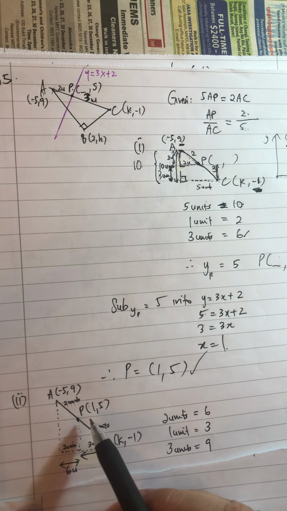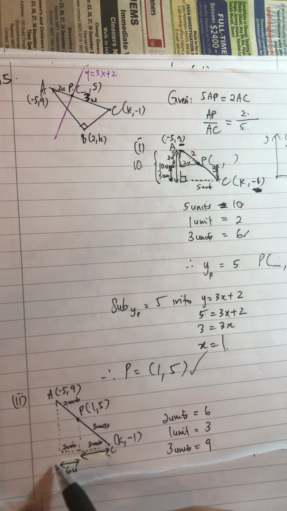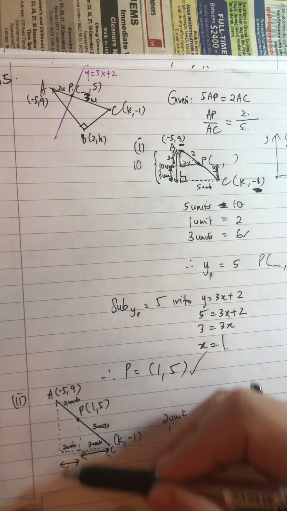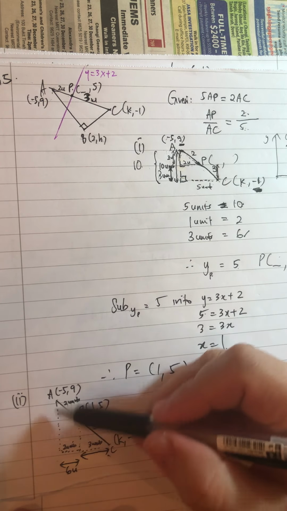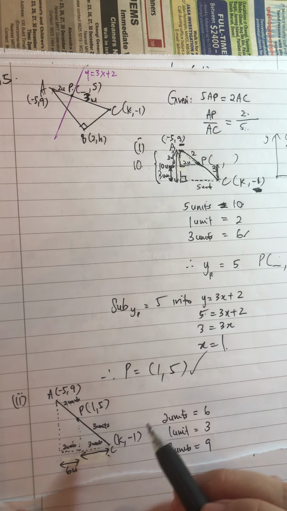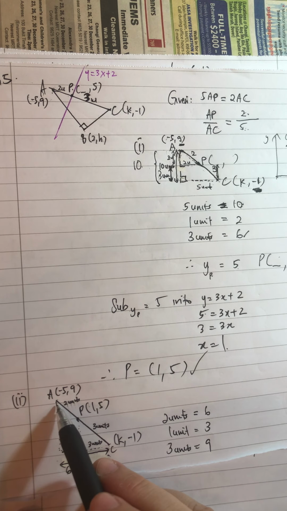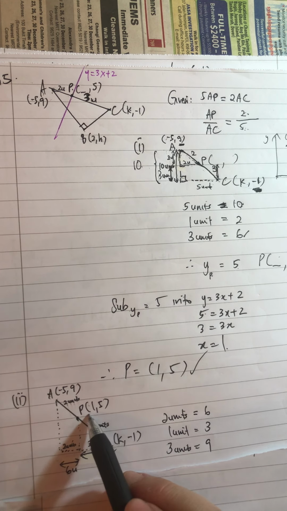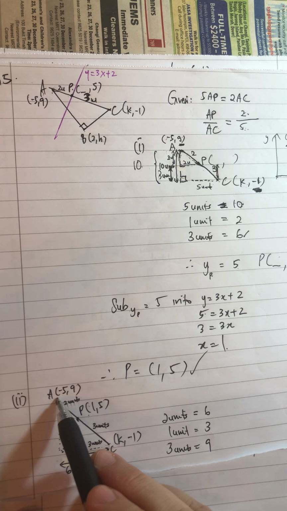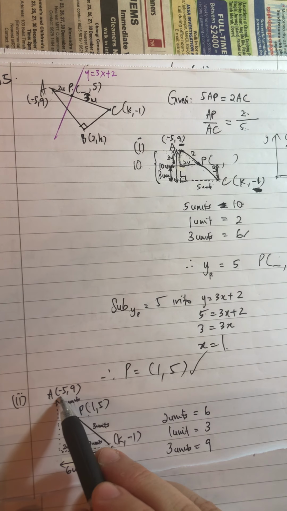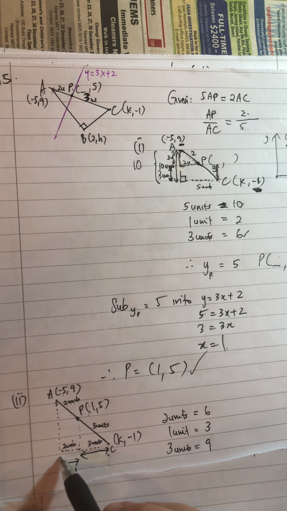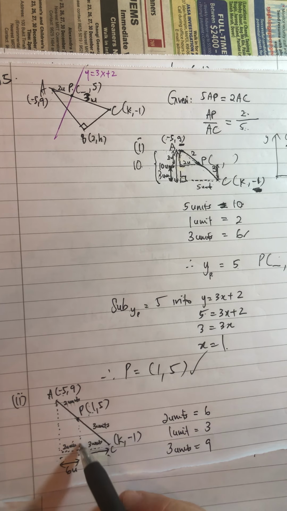But in this case, I want to find the x distance. I'm no longer interested in the y distance. Which points am I interested in? I will be interested in A and P first, because I know that from A to P, I have to add 6 to minus 5 in order to reach 1. That means from minus 5, I plus 6, I will reach x coordinate 1.